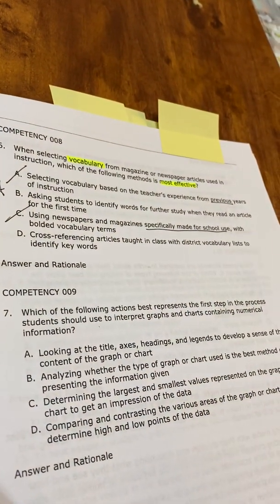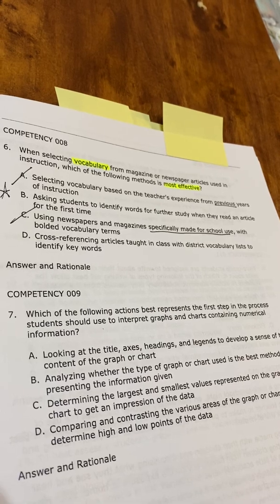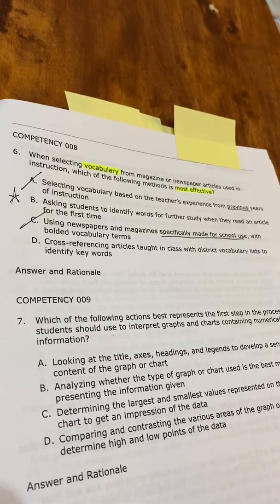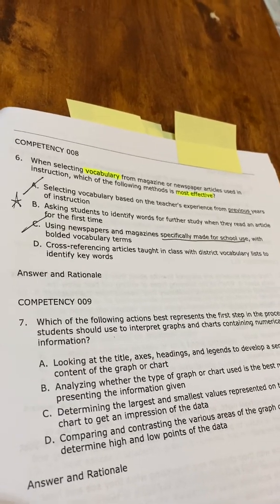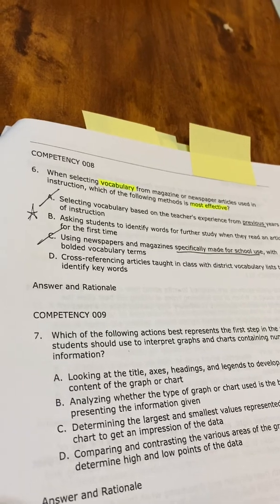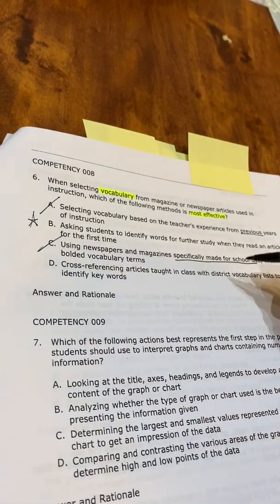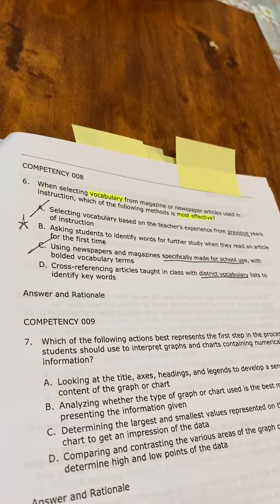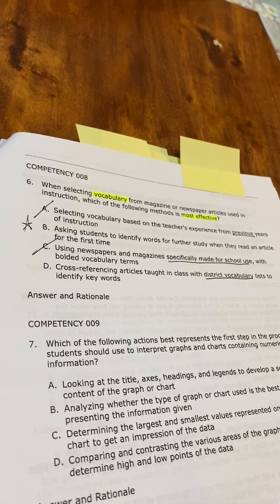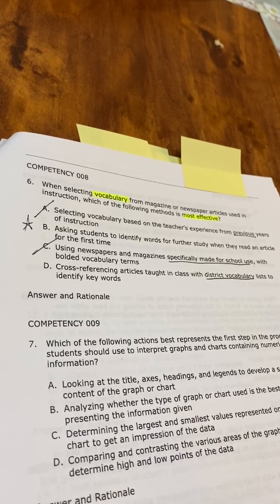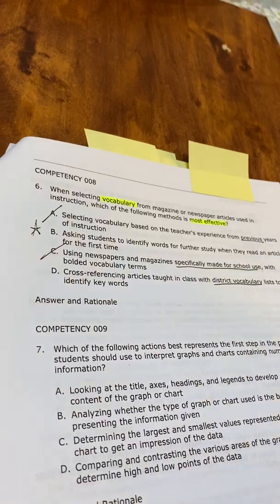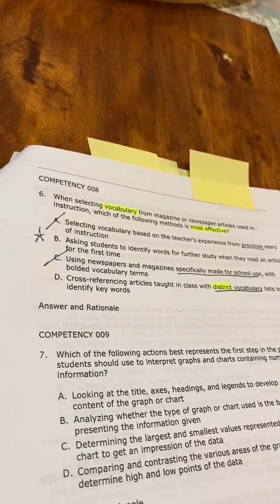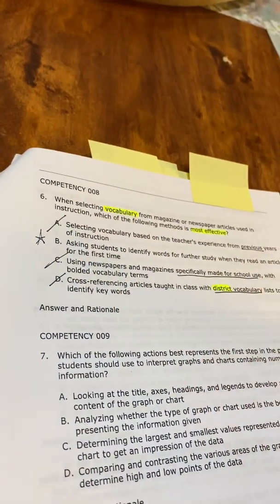And then let's look at D. Cross-referencing articles taught in class with district vocabulary lists to identify keywords. So this is where I would get tricked up because the district we currently teach in is very focused on word walls and key terms and the most common vocabulary list. But in a perfect world, which is what TEA is talking about right now, we would not put our kids in a box of what vocabulary they should and shouldn't know. So this would also be a not correct answer because it's not student-led and it limits the knowledge that the students could learn. So the correct answer here would be B.